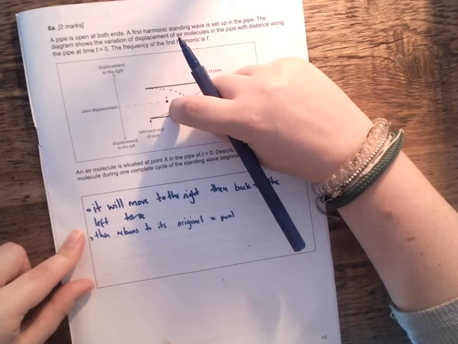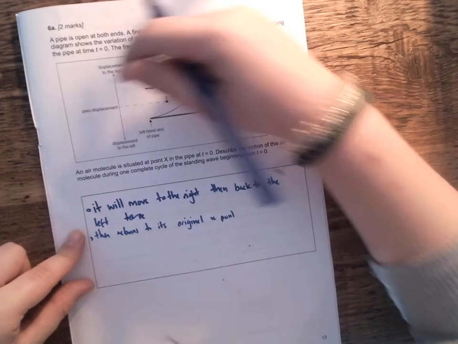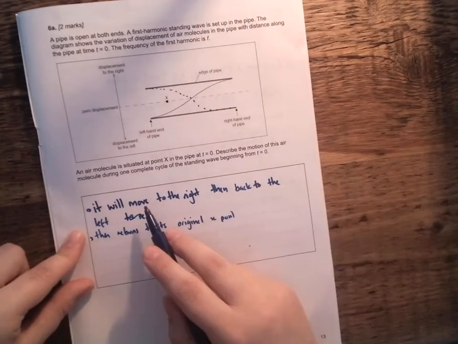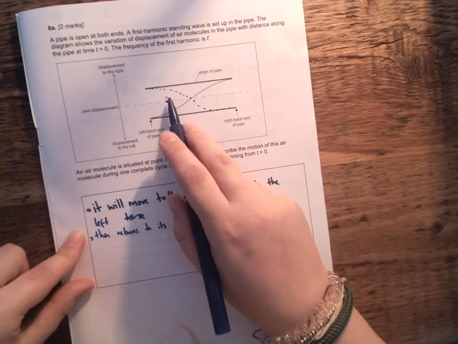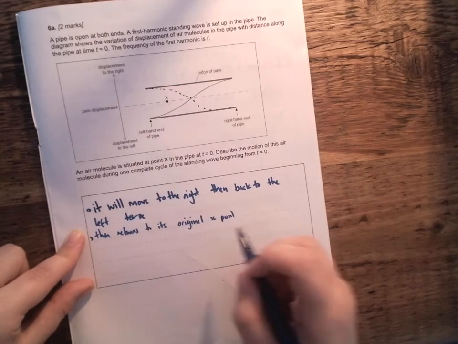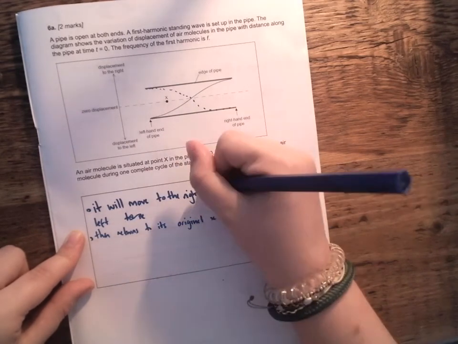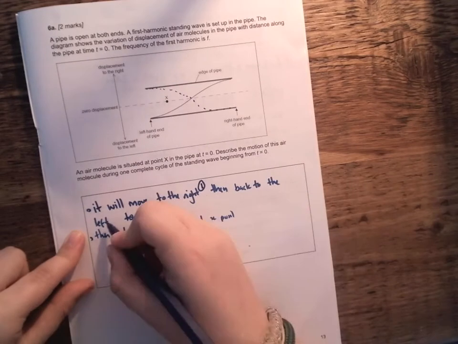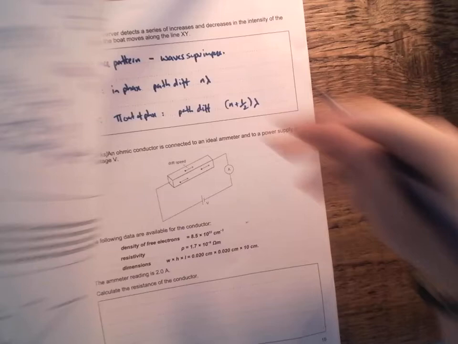Okay, now at this point, this wave, after this part, is going to start moving upwards into the highest position up here. So in this case, x is actually going to move to the right. It's going to move up to the right, and then it's going to come back to the left until it returns to its original x position. So you've got a mark for recognizing it moves to the right and then back to the left towards its original position, for 2 marks.